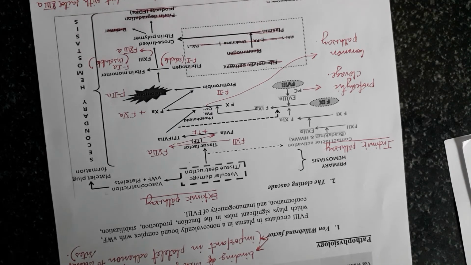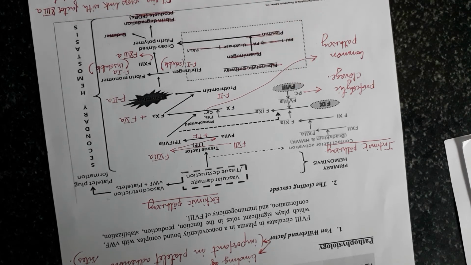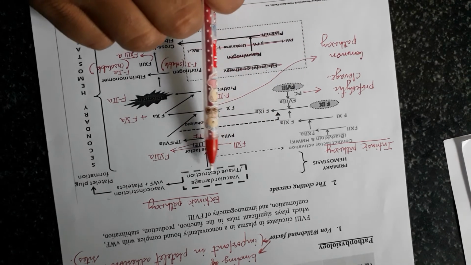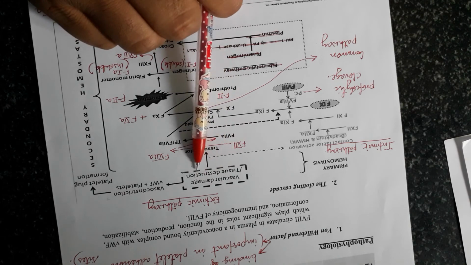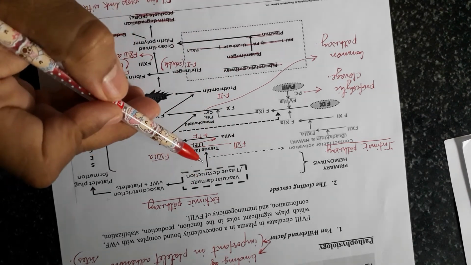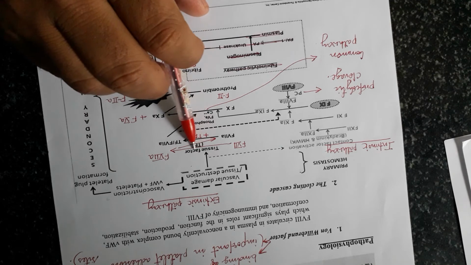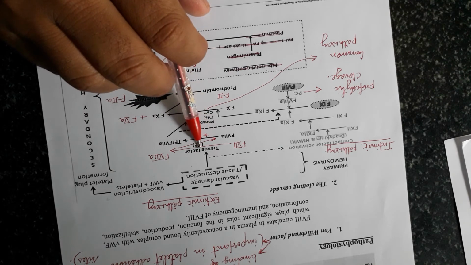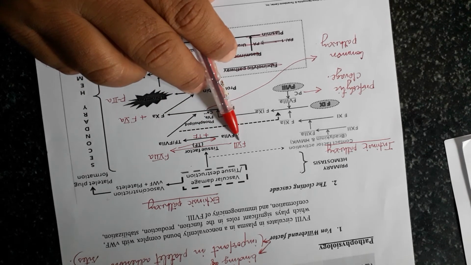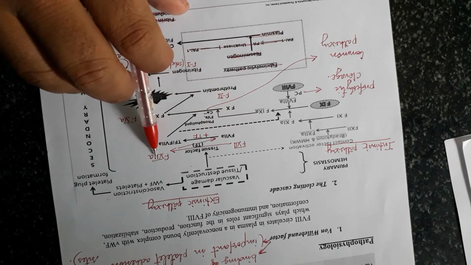So let us understand how this clotting takes place. Whenever there is some vascular damage or tissue destruction, it leads to the release of a factor called tissue factor, and this tissue factor converts factor 7 to activated factor 7A.